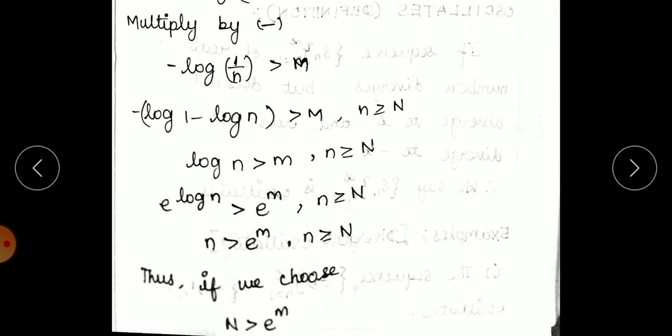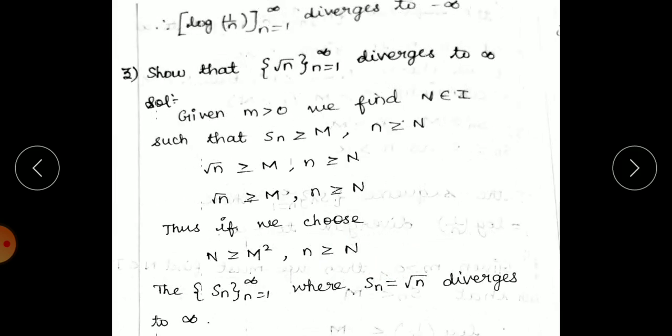Now apply the exponential. So e power log n is greater than e power m, and n is greater than or equal to N. Therefore e power log n is n, which is greater than e power m. So n is greater than or equal to N. Thus we choose N greater than e power m. So this diverges to minus infinity. We are choosing n greater than or equal to N, where N should be greater than e power m. So obviously this diverges to minus infinity.